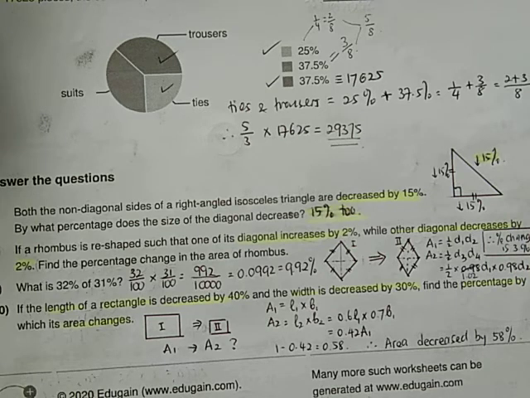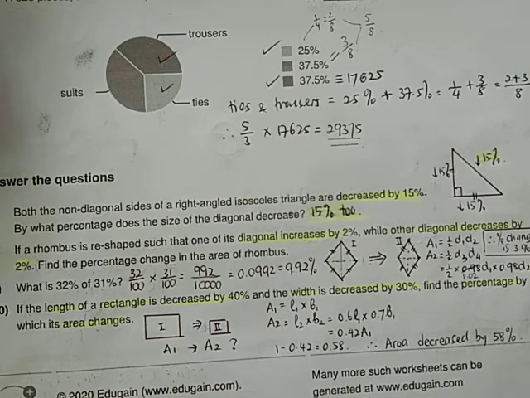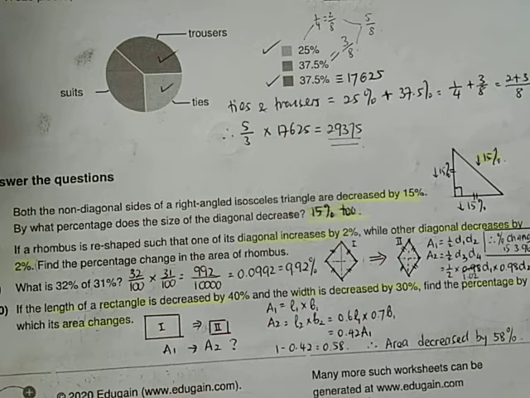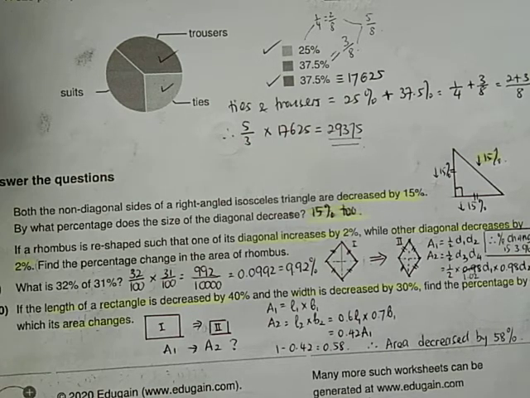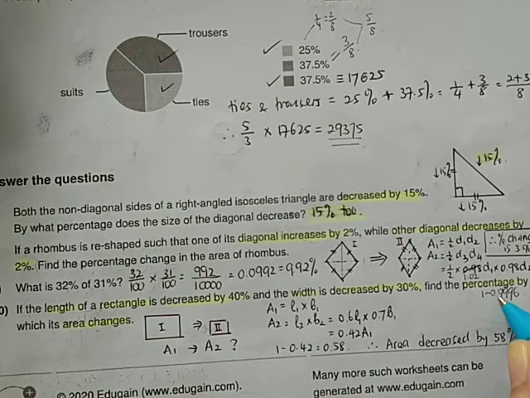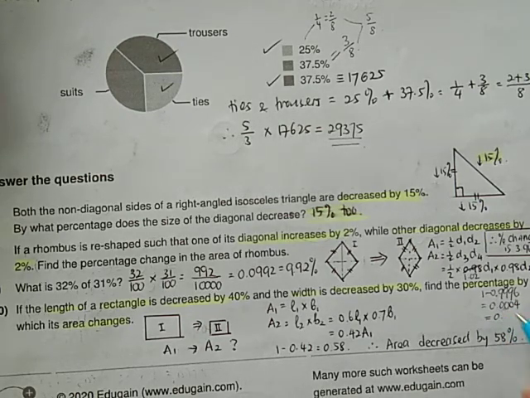All right, so that means my calculation should be 0.9996. This is not 0.96 anymore. So we do it accordingly: 1 minus 0.9996, which equals 0.0004. This is the same as 0.04%. Don't forget, move it by 2 places to the right.